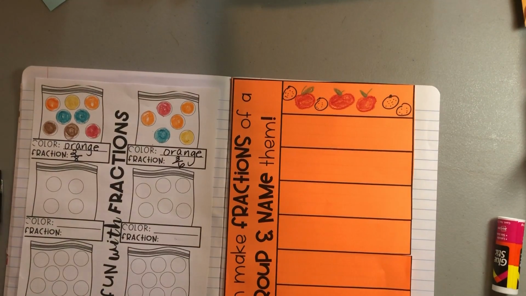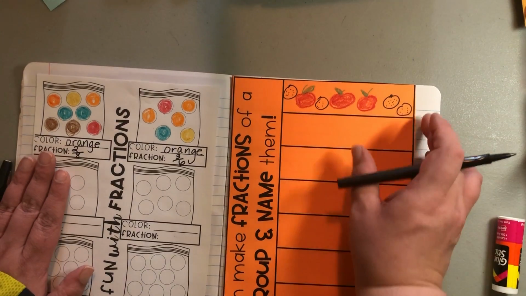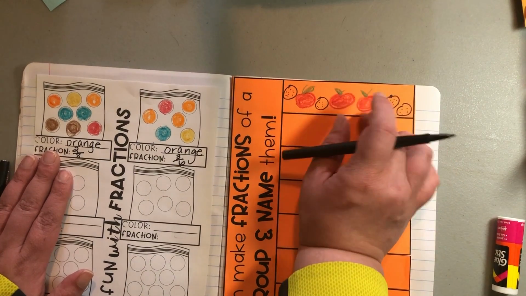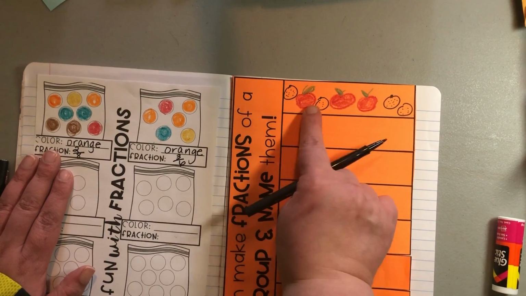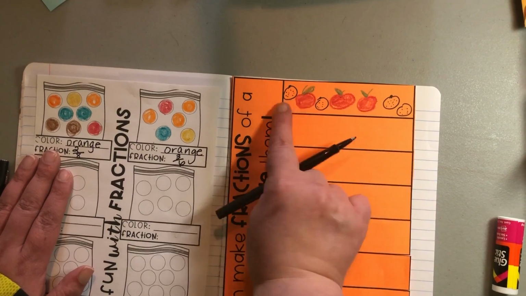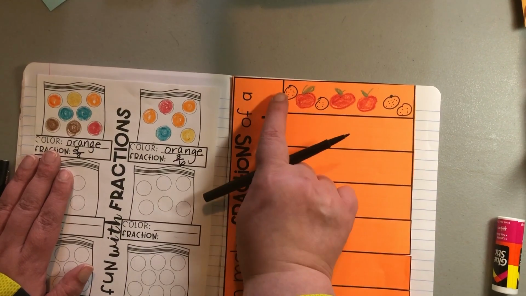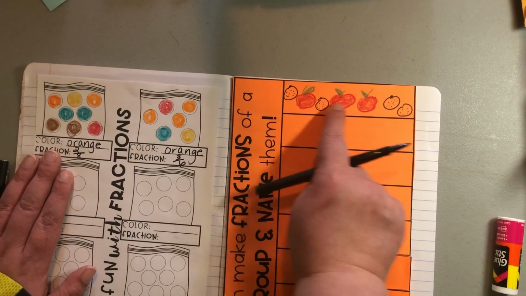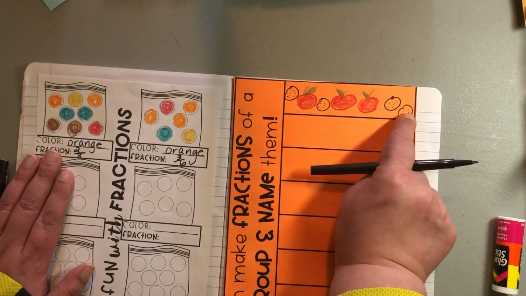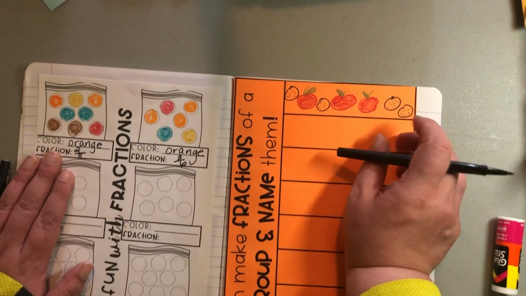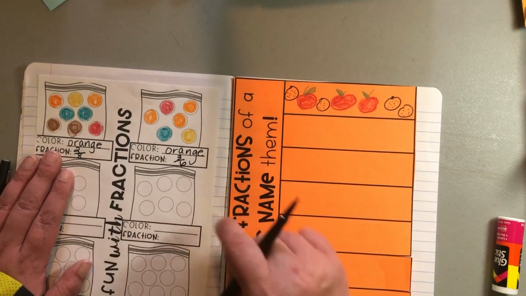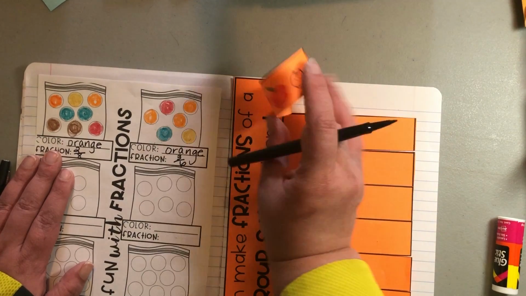Okay, so once I've drawn some kind of group, then my job is going to be to flip up the tab and write the fraction for each part. So I have 1, 2, 3, 4, 5, 6, 7 pieces of fruit all together, and 3 of those pieces of fruit are apples.